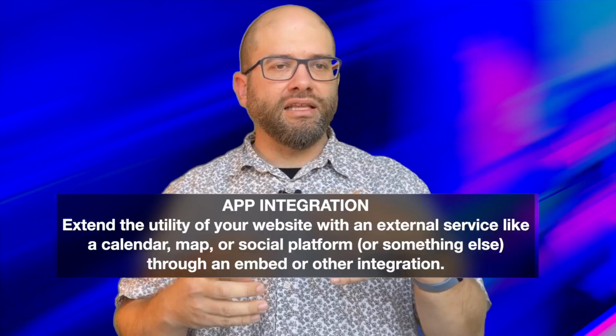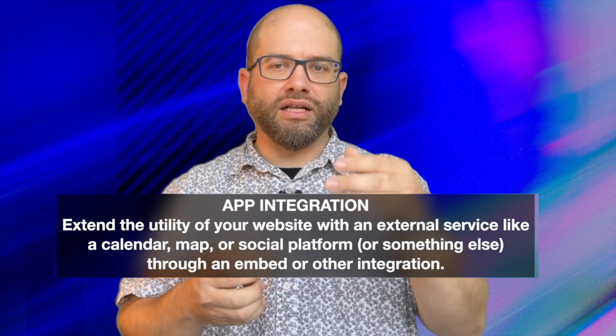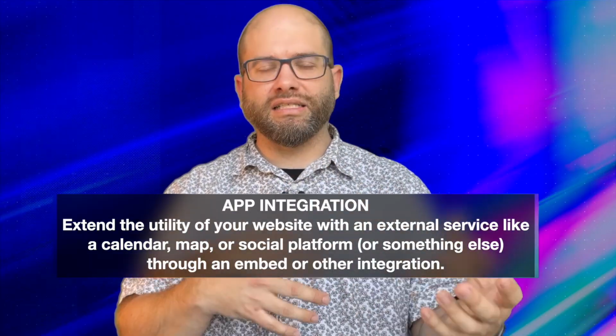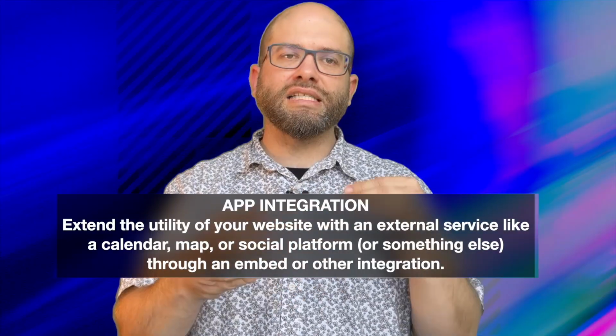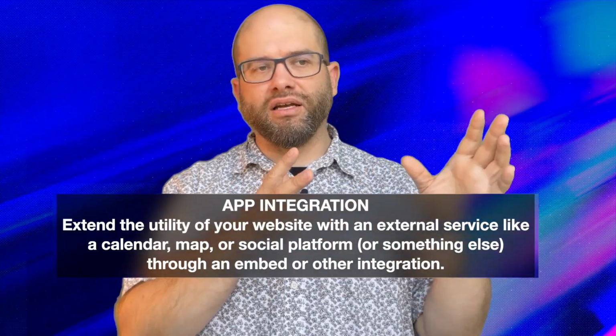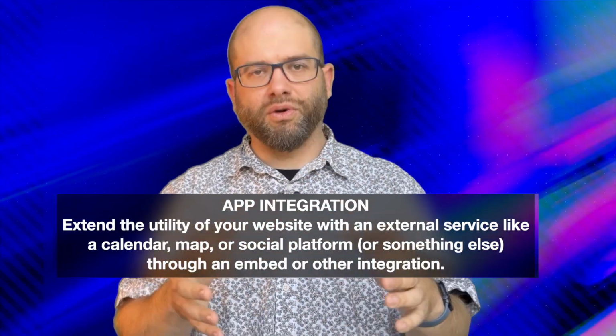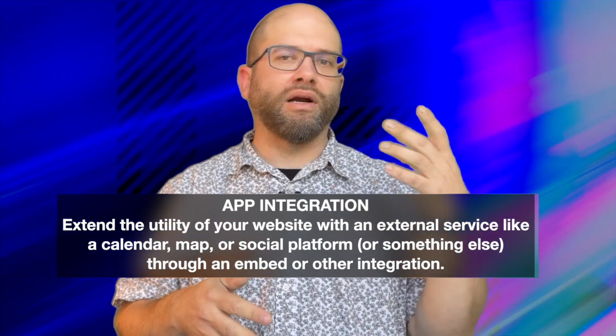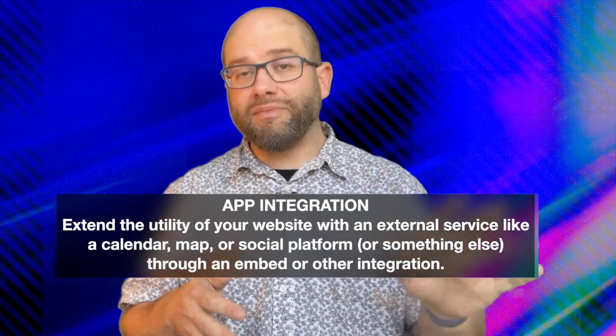So app can be anything that is an application that you use that allows you to accomplish, manage data, communicate, etc. But it's going to be external to your project. So this is integrating something that functions on another website and getting it into your website, whether or not that's through an API or an embed code or what have you. It doesn't have to be particularly complicated.